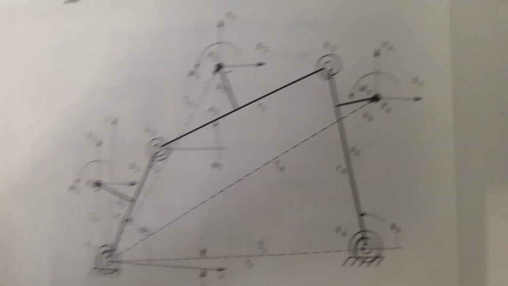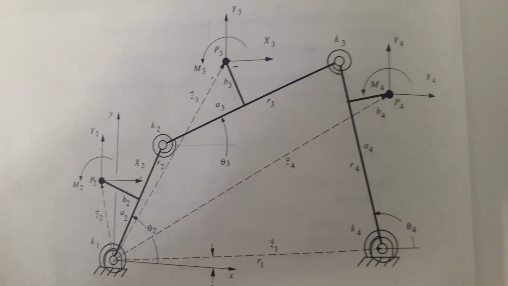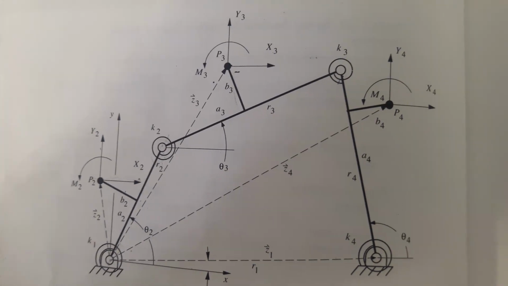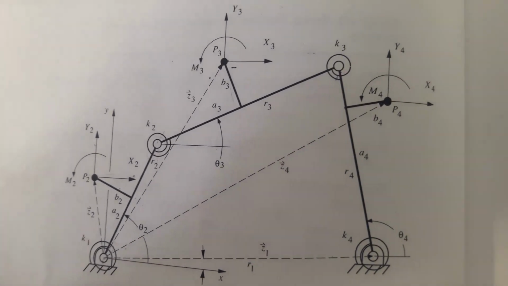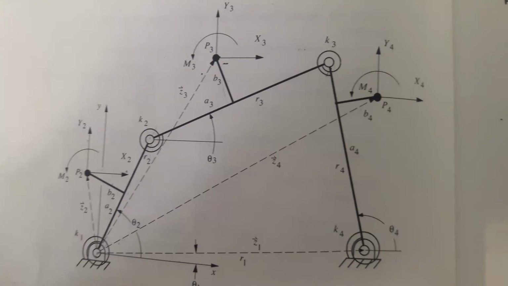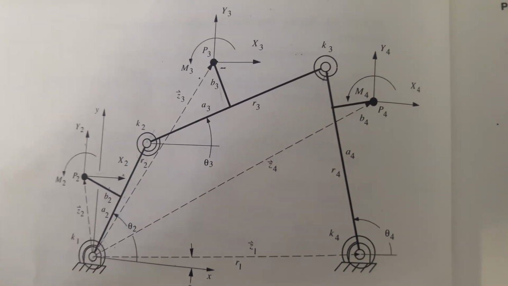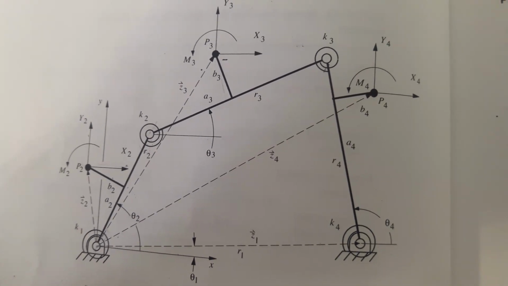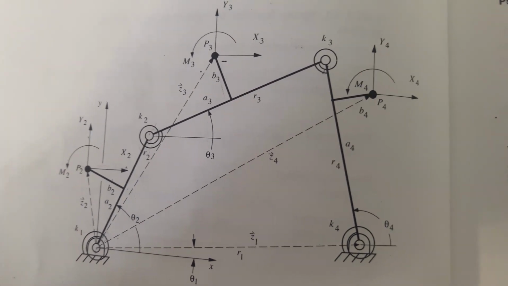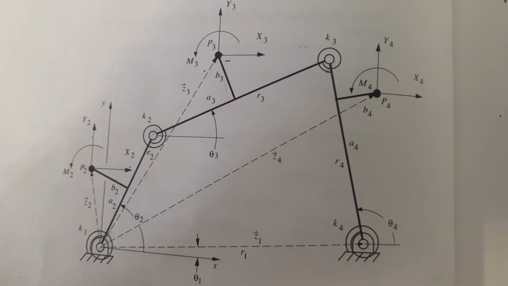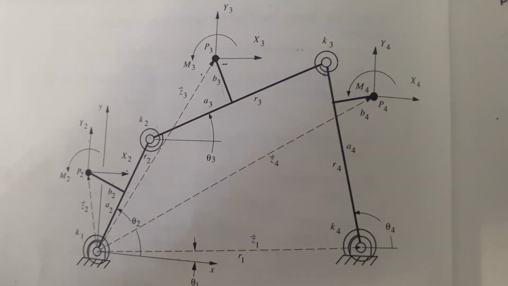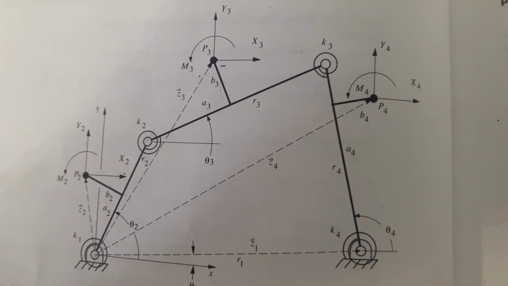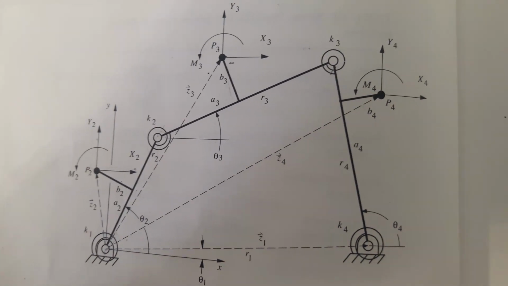And so we consider all the possible things I could do on a four-bar. This is not all-inclusive, but it's pretty good. You can do most of the things you'd ever want to do with a four-bar using this system. This picture includes torsional springs at every pin joint. It also includes a force at some arbitrary location on every link, and then some sort of moment applied to every link. That covers most of what you could conceivably want to do to a four-bar.